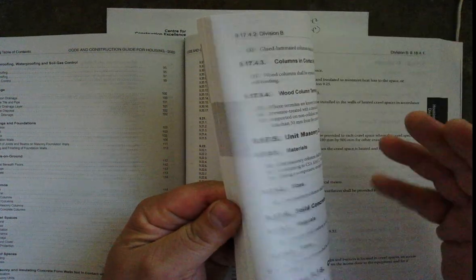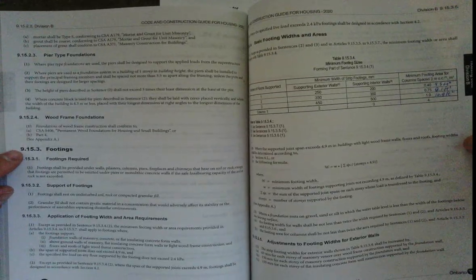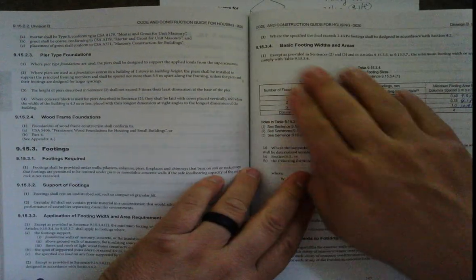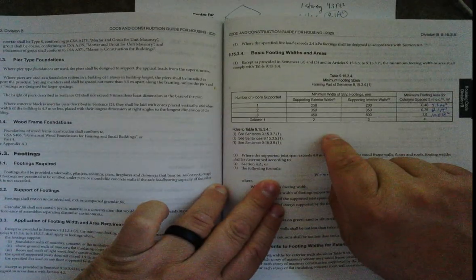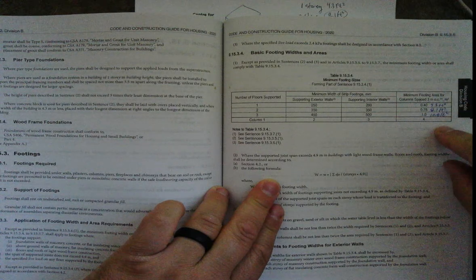It's getting pretty close there. So 9.15.3 is right here. If we look through: footing required, supporting a footing, basic footing width, and area. That's what we want right there. That's the chart that we're looking for. As you can see, I went ahead and added these: 4.3, 8.1, and 10.8.